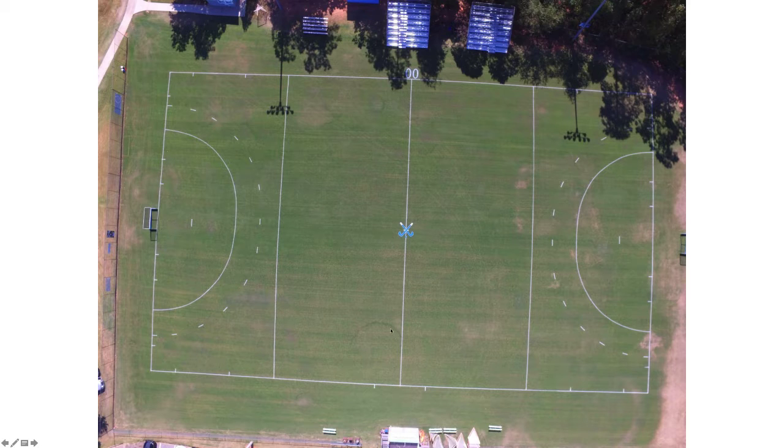It can show diseases as well. Here we have some rings showing off some disease that we may not see from the ground. This can help us know what's going on with the field. It can also help us advise the players, the coaches, on how to use that field more effectively and prevent some of these overly used areas.